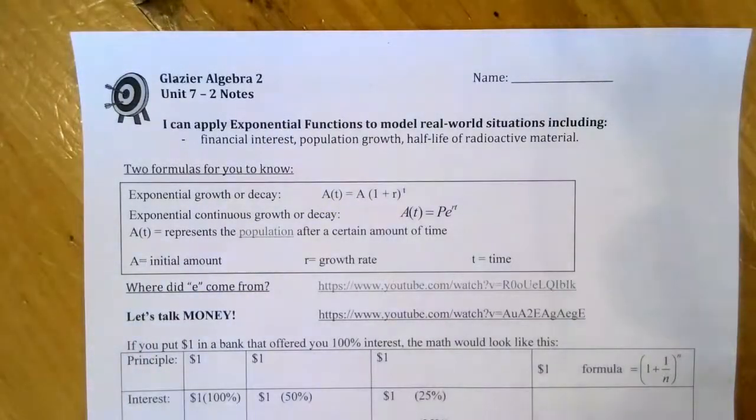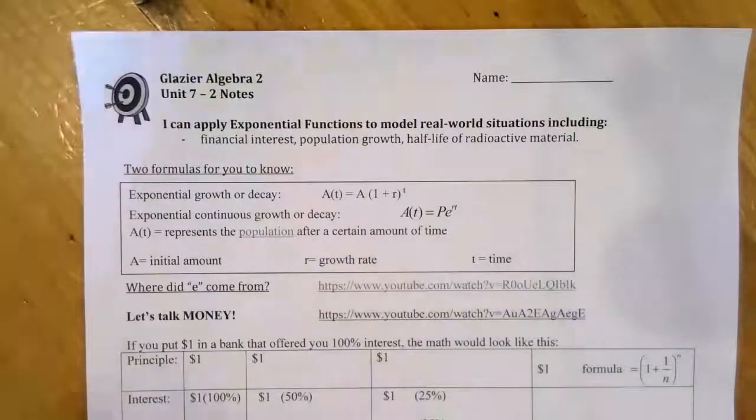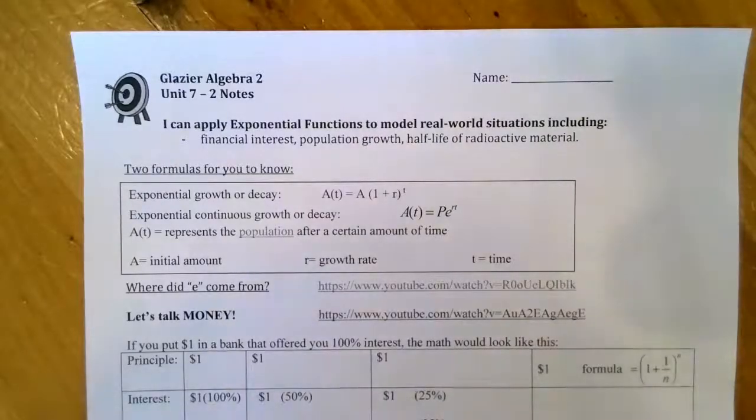All right, hey there. Here's the notes for 7-2, and here's the plan. Don't worry about printing these because I'm going to be working them on notebook paper also. But what I want you to do is just follow along with the notes and have a piece of notebook paper. I'm not expecting you to print these pages.